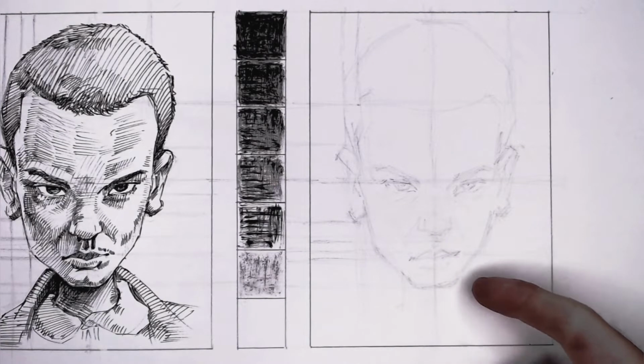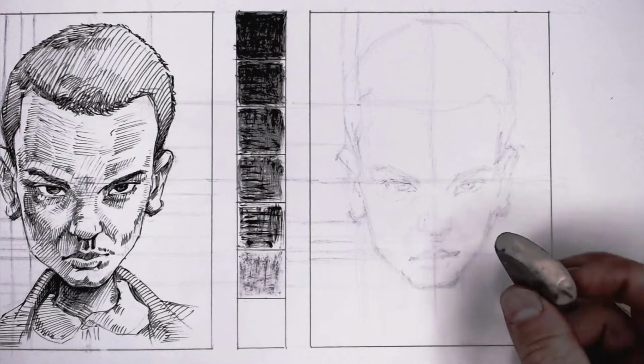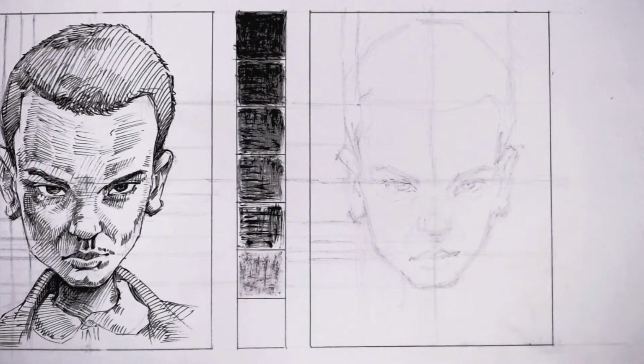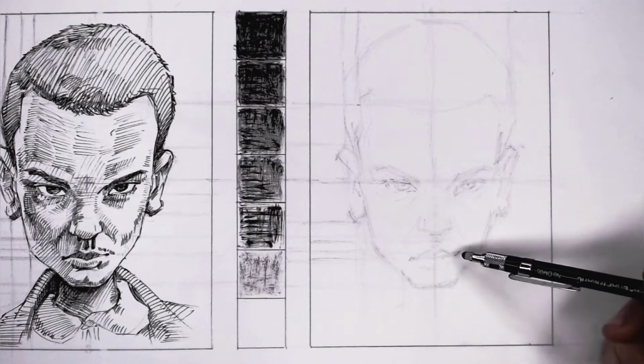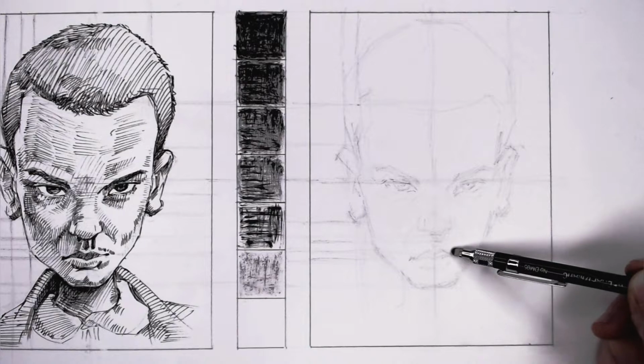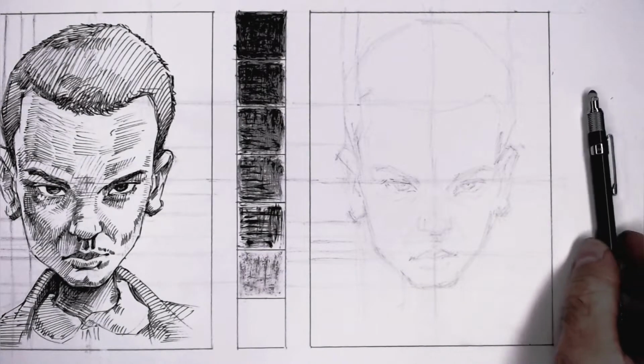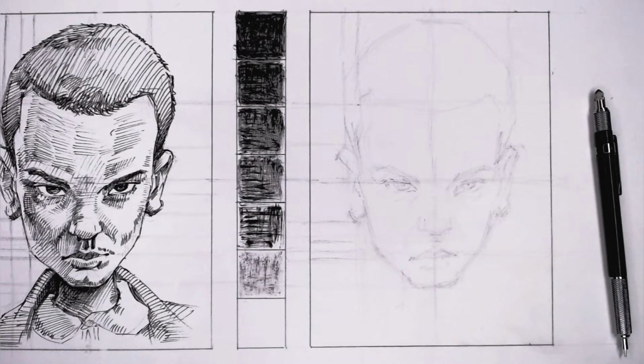Sometimes I can redraw with my eraser, but this eraser is kind of bulky. And I know it's hard to see on the screen, but I have an old mechanical pencil that has a very small eraser that I can use to adjust my edge placement. Or you can use things like this.